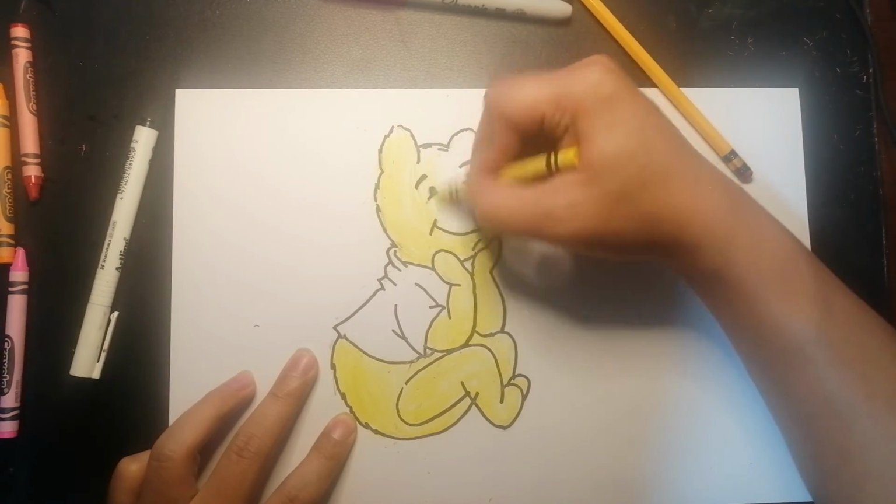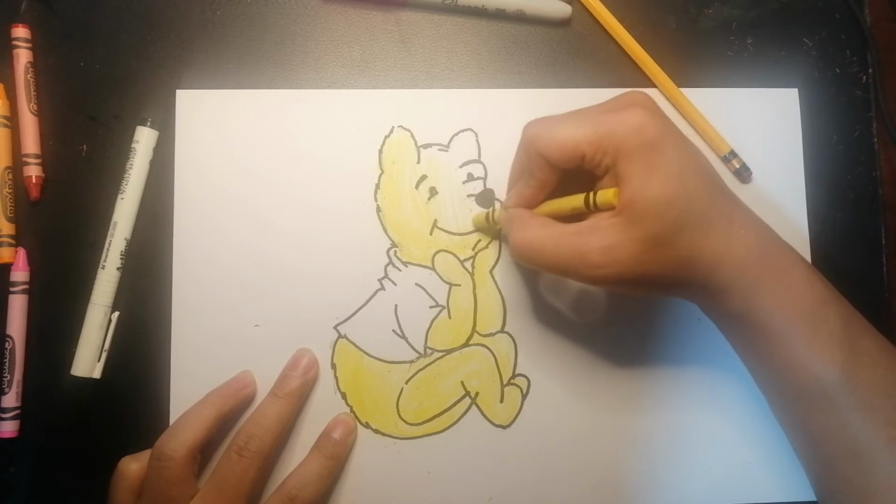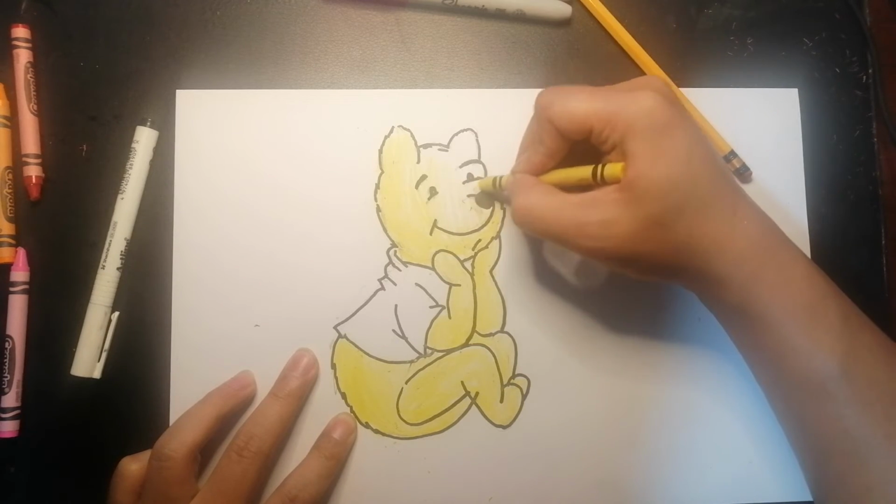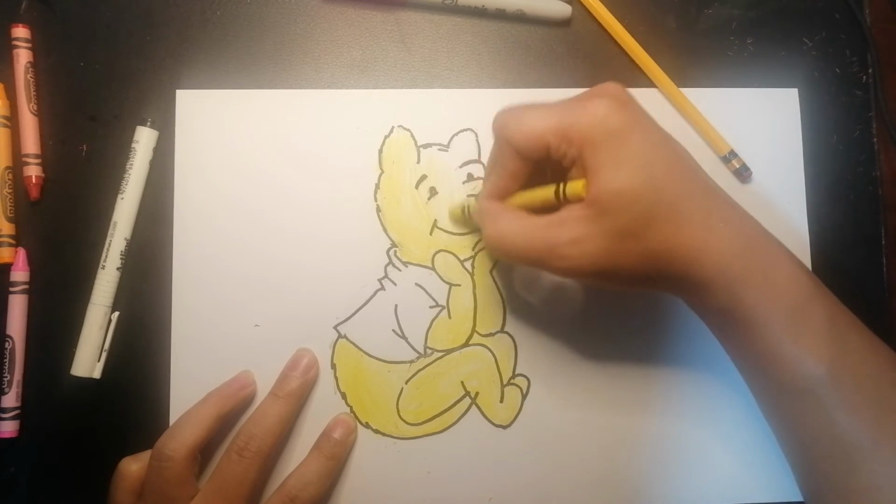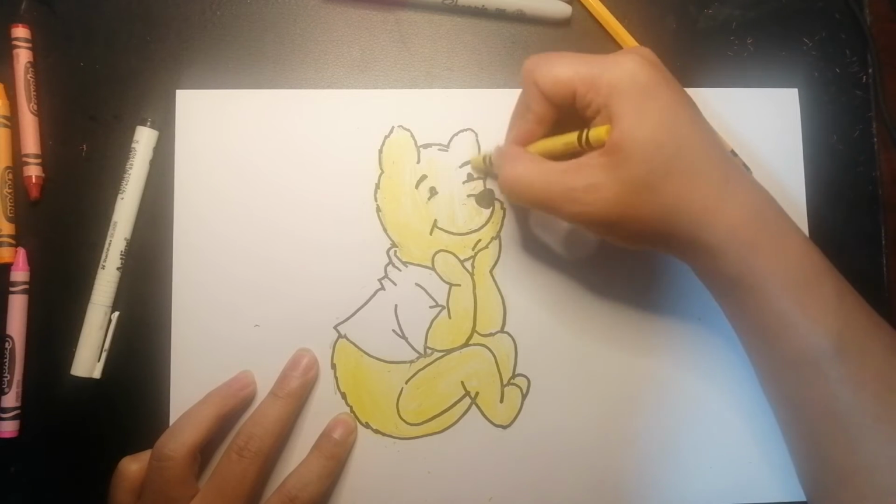So we'll follow pa rin the stroke, and then unti-unti tayo mag-a-adjust sa mga ibang outer strokes niya. So dito naman tayo sa kabila.